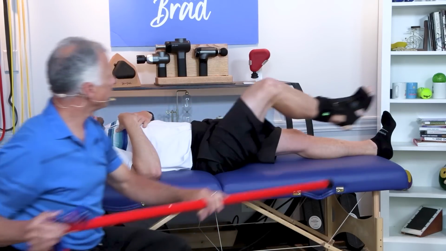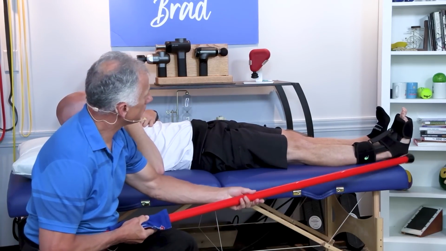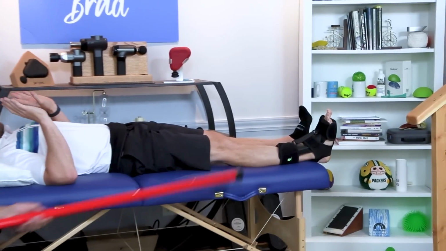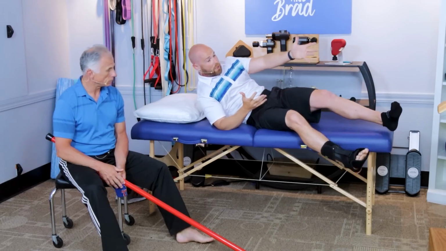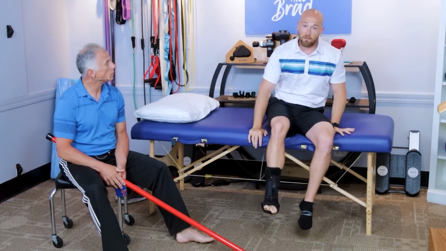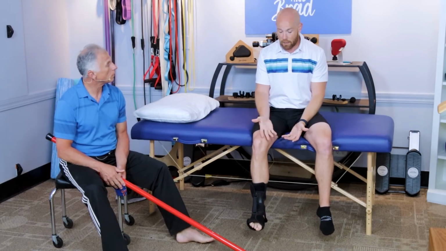So if you have a night splint on, you can see my foot is more in a neutral position. This will prevent that shortening from happening. Thus, when you get up, typically in the morning, you're not going to have that pain in your plantar fascia, and you can start walking right away.